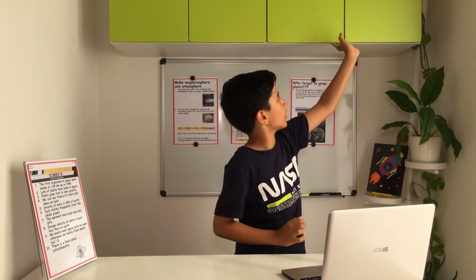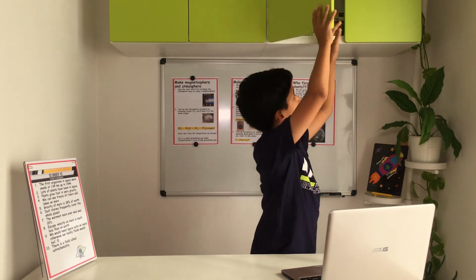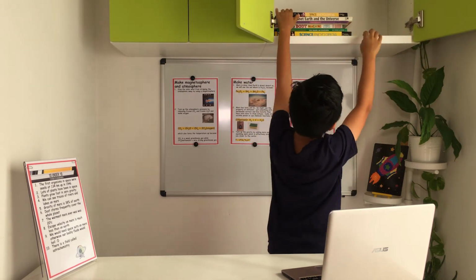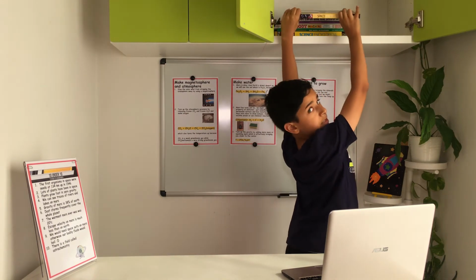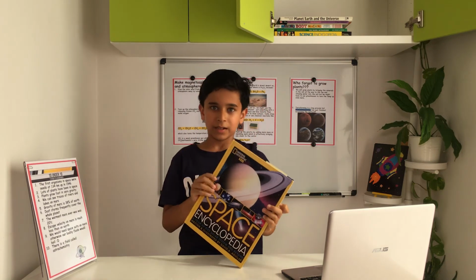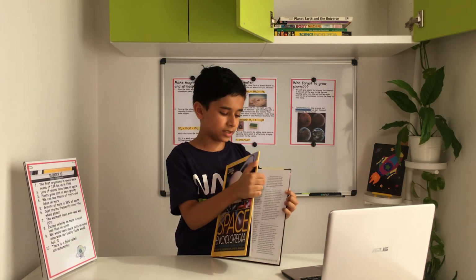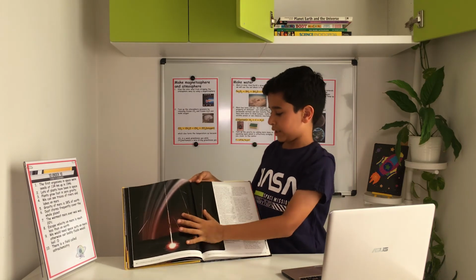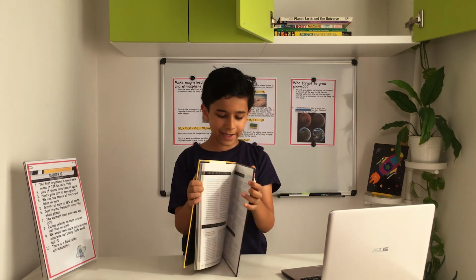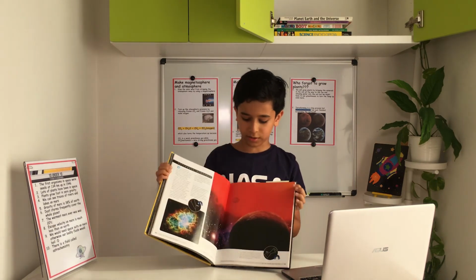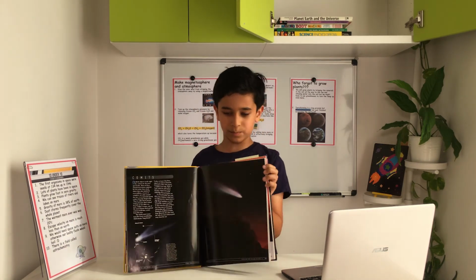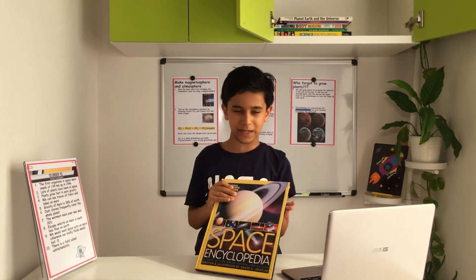Let's see what our magic resource cabinet has cooked up for us today. I know it's something good. Space Encyclopedia, the best book ever. Even though each topic only gets a few pages to itself, it'll leave you an expert on every single topic with stunning illustrations. This is the best book ever for you space fans.